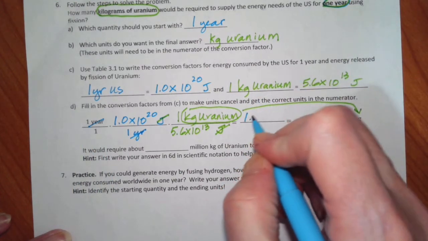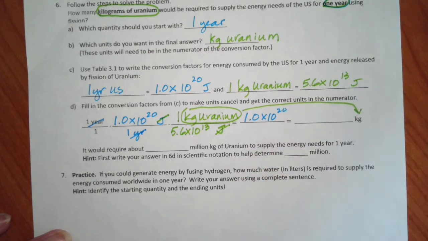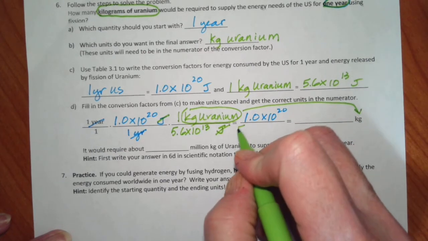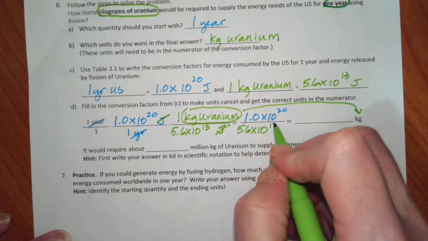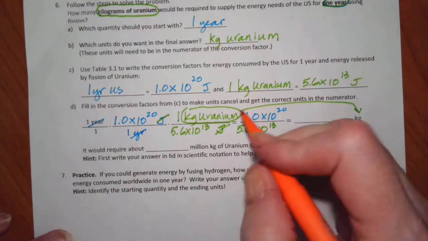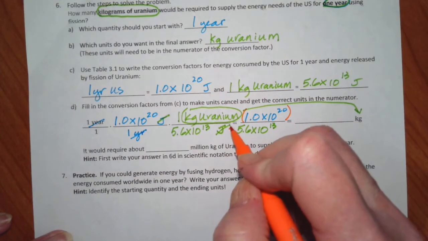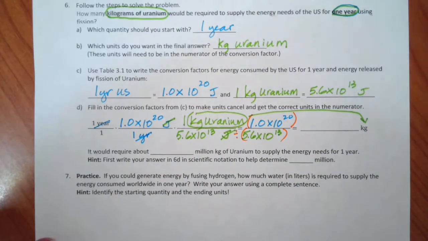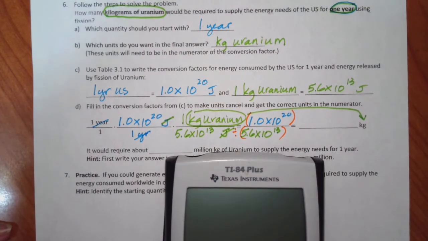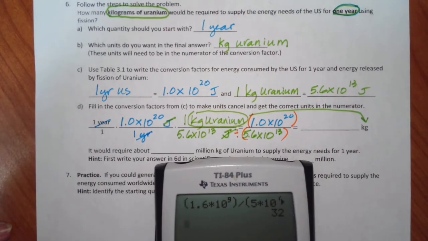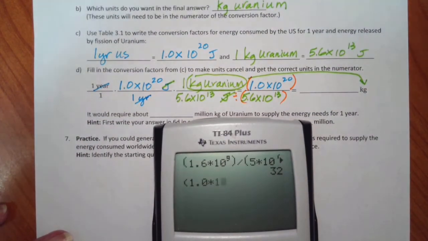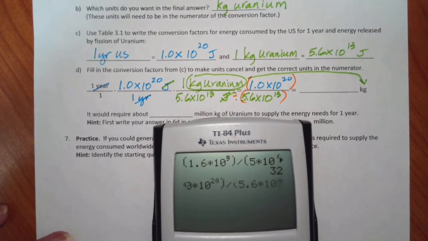So now I just have to do my multiplication. So this gives me 1.0 times 10 to the 20th divided by 5.6 times 10 to the 13th. Again, if I'm doing it in my calculator, I want to key it in just like this. I don't know what the answer to this one is. So let's see. 1.0 times 10 to the 20th divided by 5.6 times 10 to the 13th.